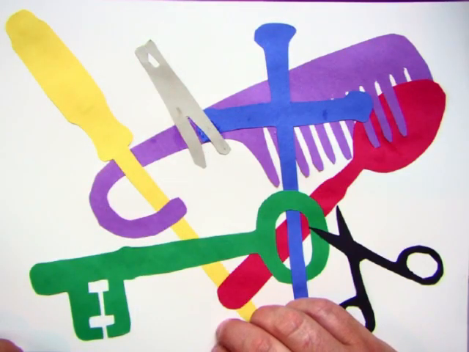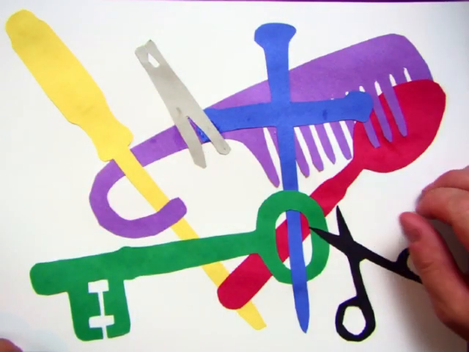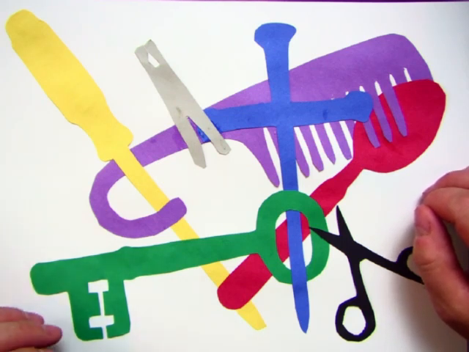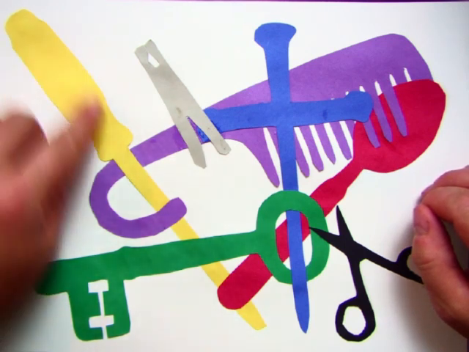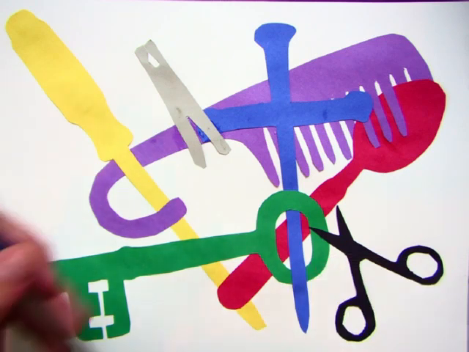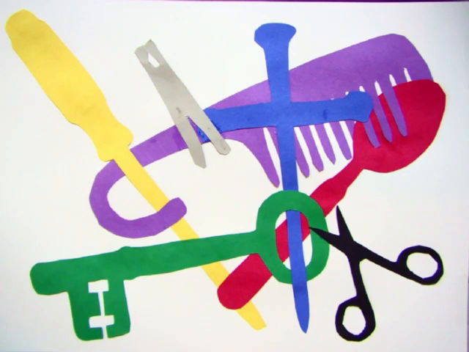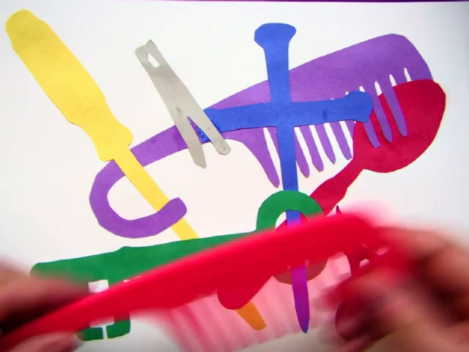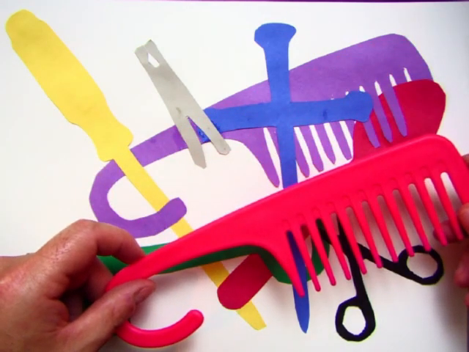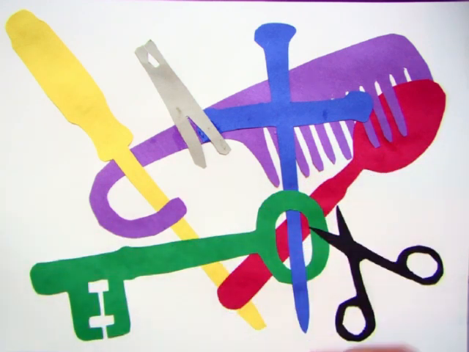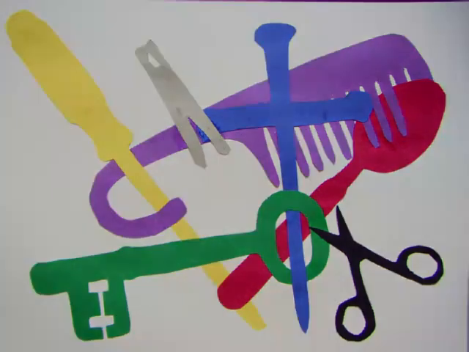Once you're finished, let your collage dry, and you've created a collage using objects from around the house, and the silhouette of each object should be recognizable, so you can tell that's a screwdriver. You can also tell the purple one is a comb. So remember, find objects that are unique, interesting, and they create recognizable silhouettes.